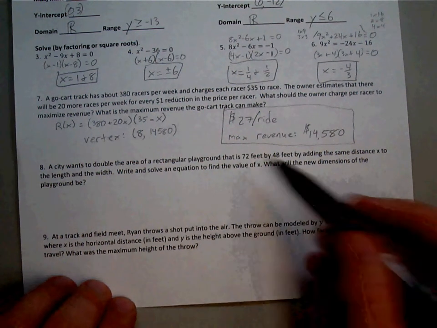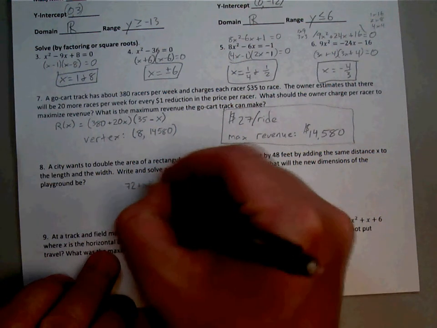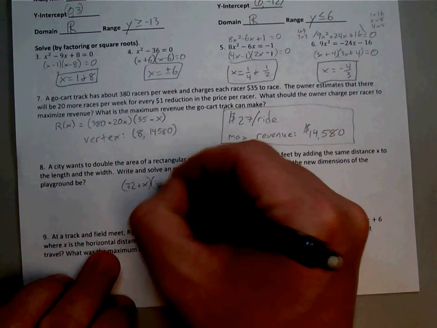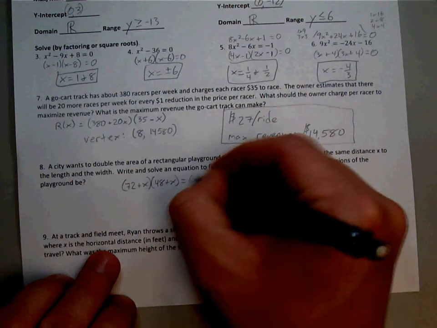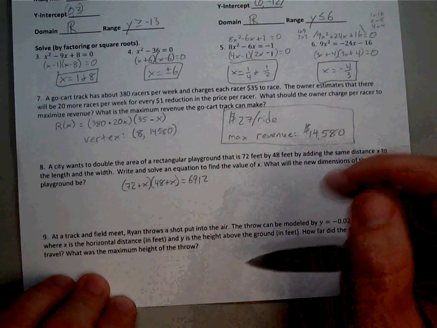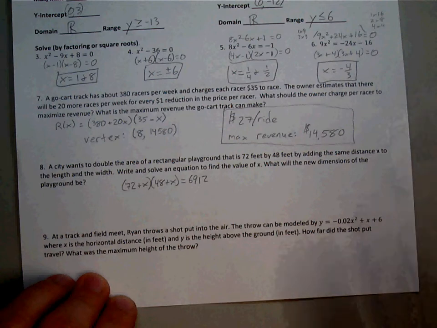We want to add x to each of the dimensions. So 72 will now have x added to it, and 48 will now have x added to it. When I multiply those two together, it should give me my area, which is the 6,912. We need to solve this for x. So this is not a maximum. We're looking for x-intercepts this time. Chances are one of them is negative, one of them is positive. I want the positive one.